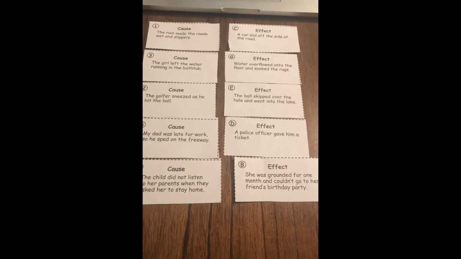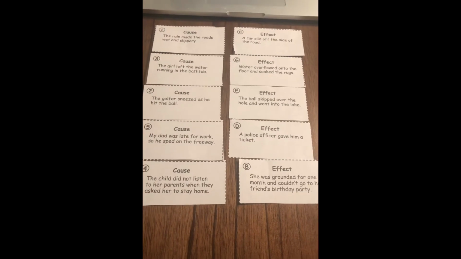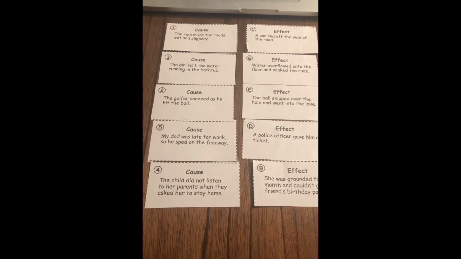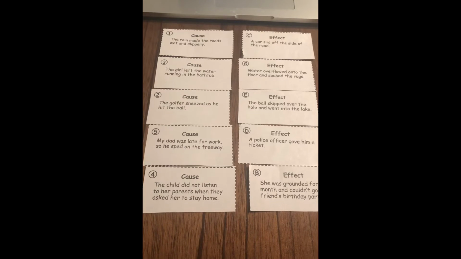So what happened was she was grounded for 1 month and couldn't go to her friend's birthday party because she did not listen to her parents when they asked her to stay home. Now we're going to read a passage and do some cause and effect like that.